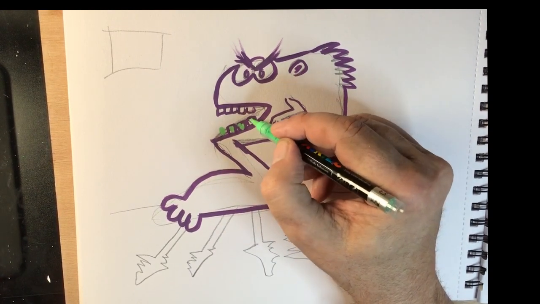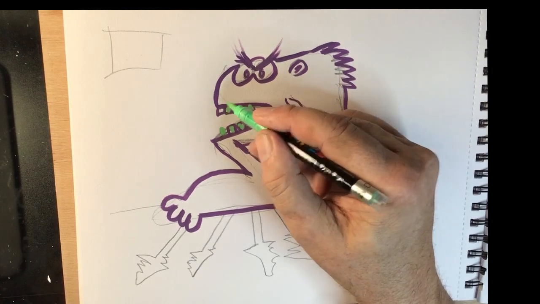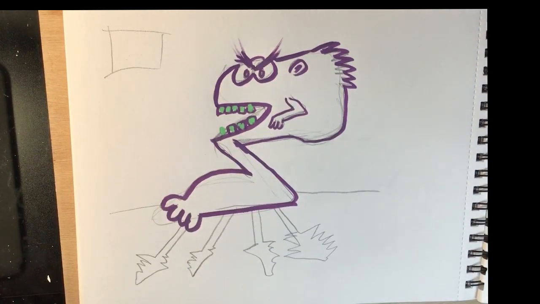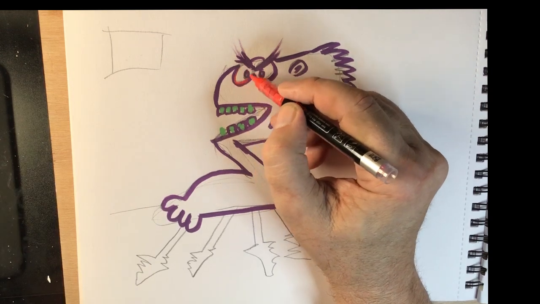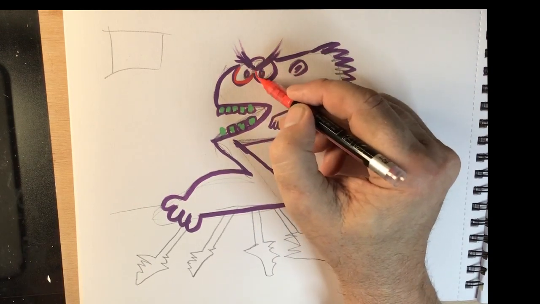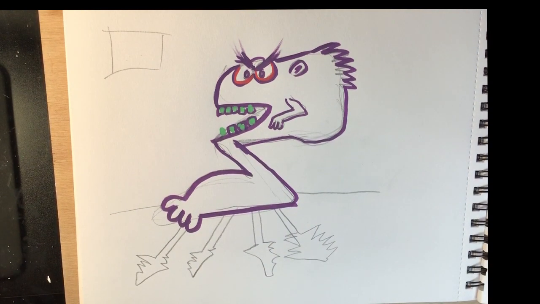Some big old ugly green teeth. And then maybe I should put some red around his eyes. Yeah, I like that. A bit of red around his eyes. He looks a little upset.